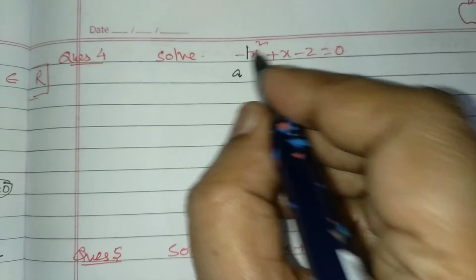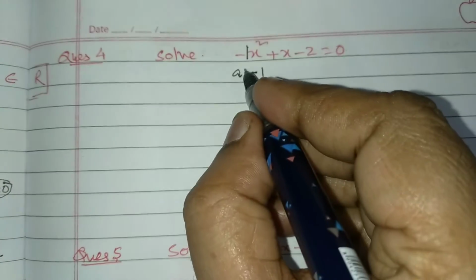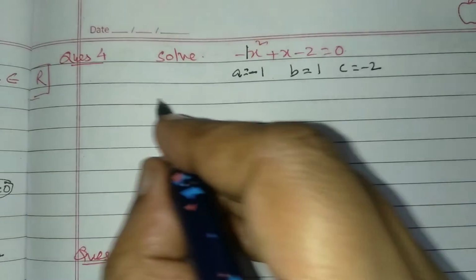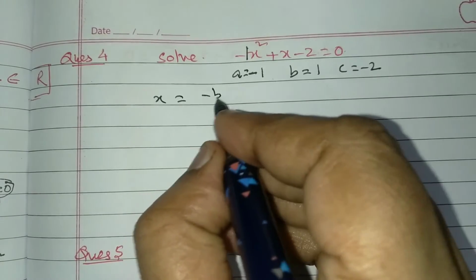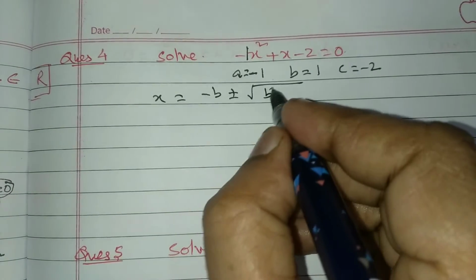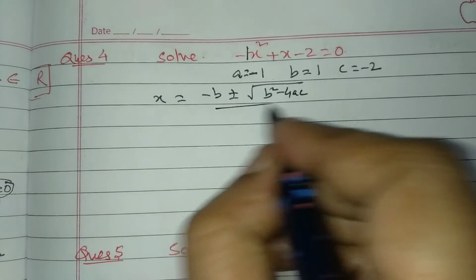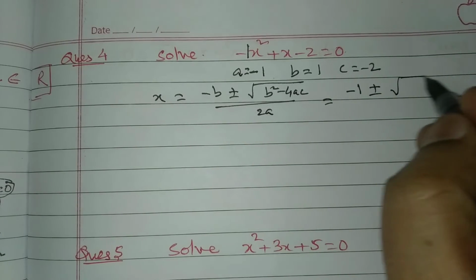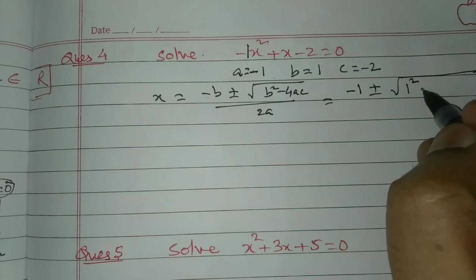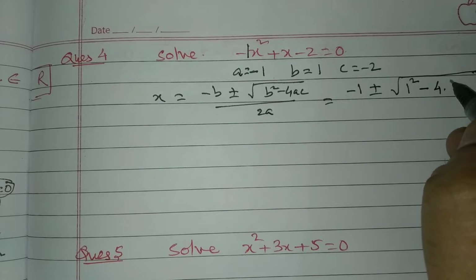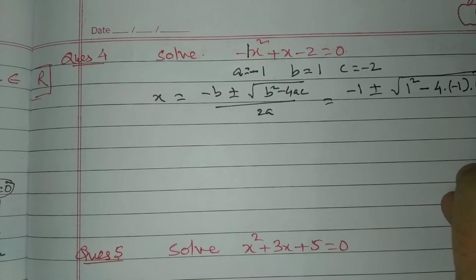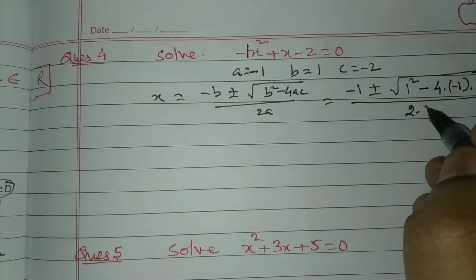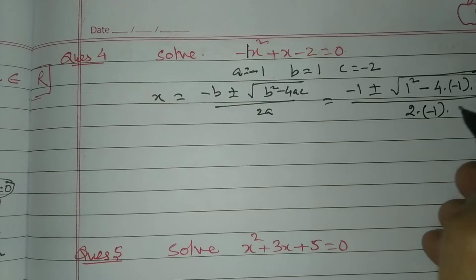So a is equal to minus 1, b is equal to 1, and c is equal to minus 2. Therefore x is equal to minus b plus minus root under b square minus 4ac divided by 2a, so it is equal to minus 1 plus minus root under 1 square minus 4 into minus 1 into minus 2, divided by 2 into minus 1.